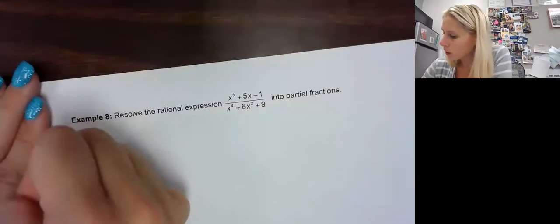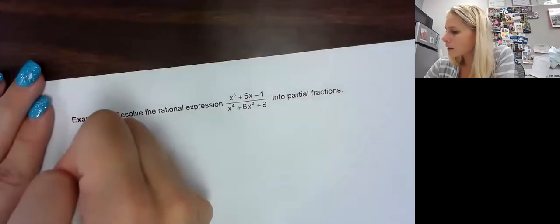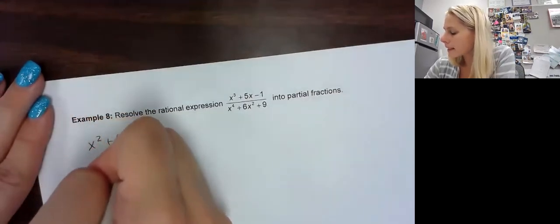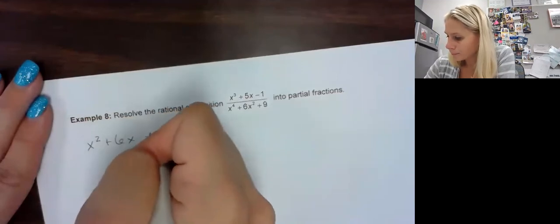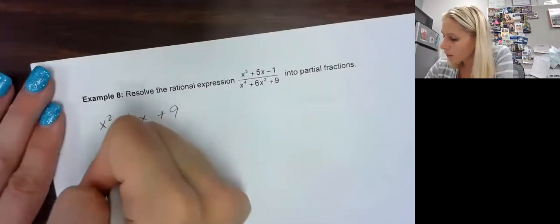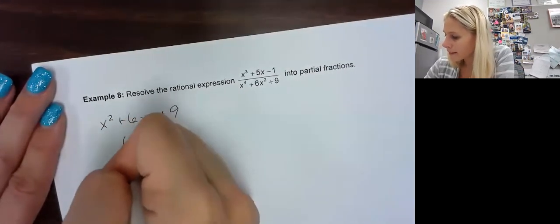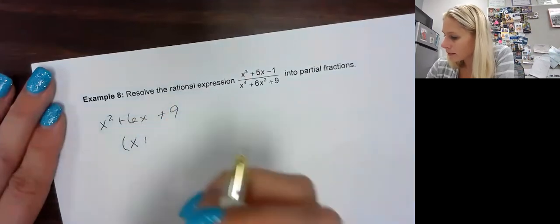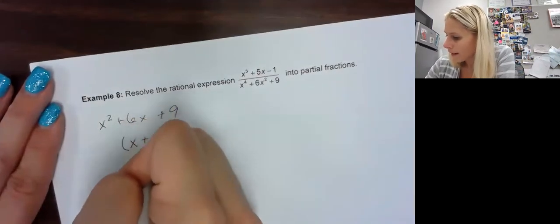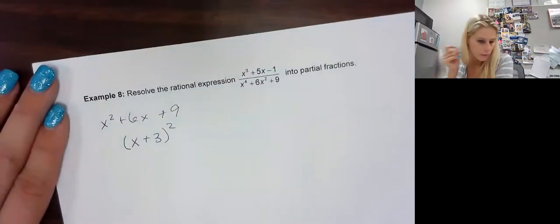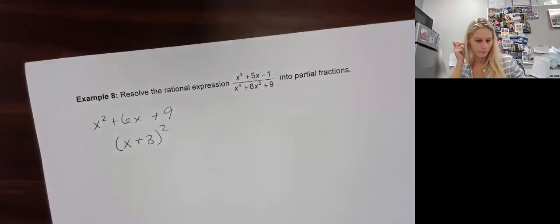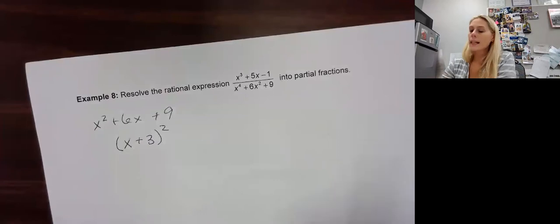Now, let me just show you something. If this were x squared plus 6x plus 9, we know that we would factor that as x plus 3 squared, right? Okay, but this is x to the 4th.